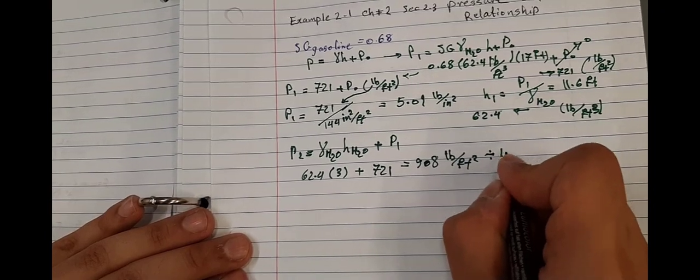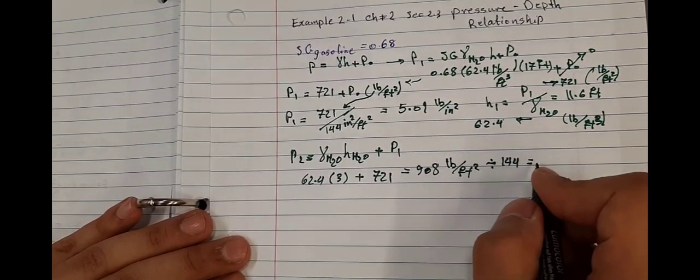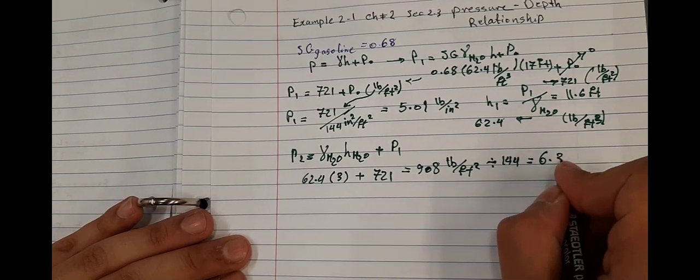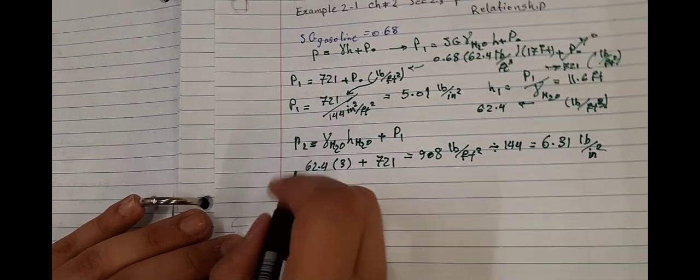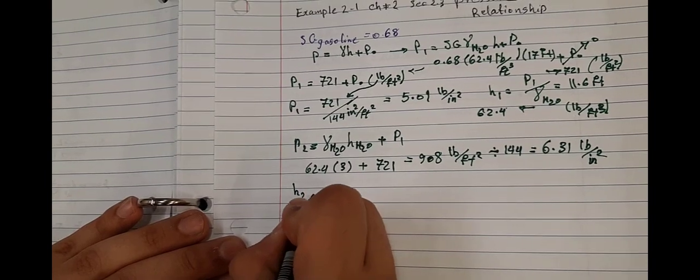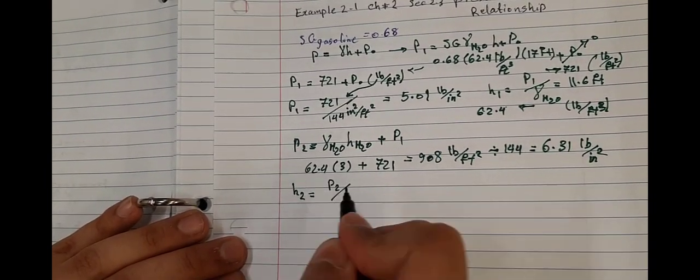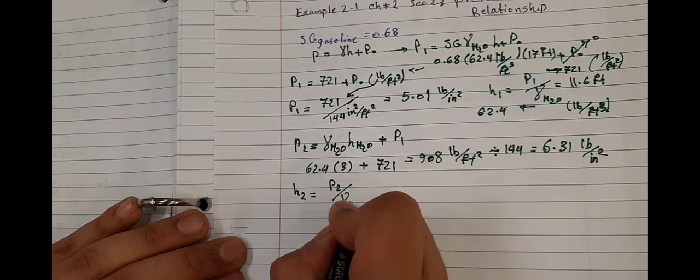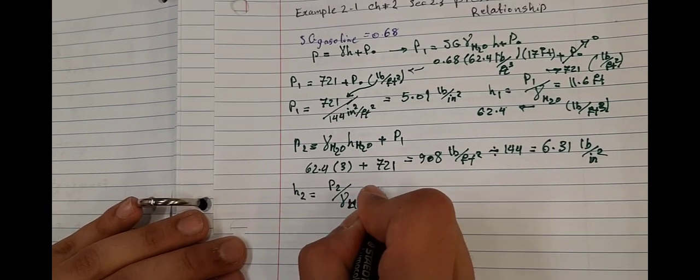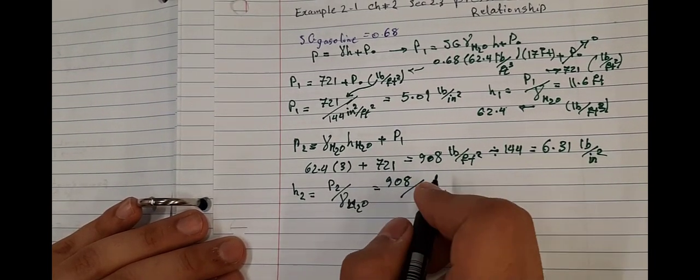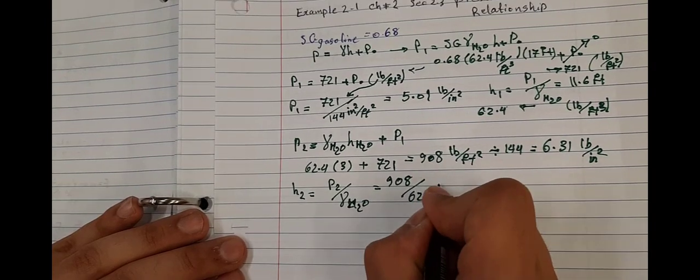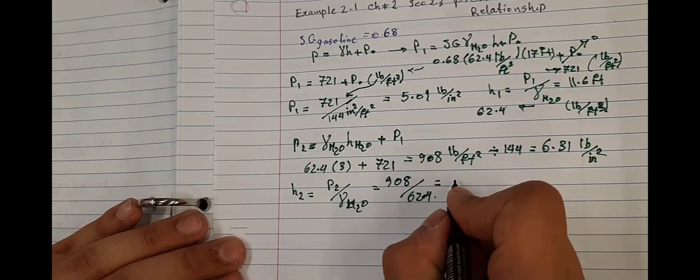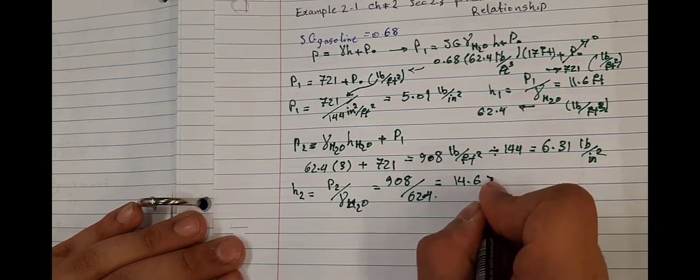Dividing it by 144, we're going to have it as pound per square inch, which is 6.31 pound per square inch. In order to have its head, the pressure head of 2 is P2 divided by gamma H2O, which is 908 divided by 62.4, which is 14.6 feet.